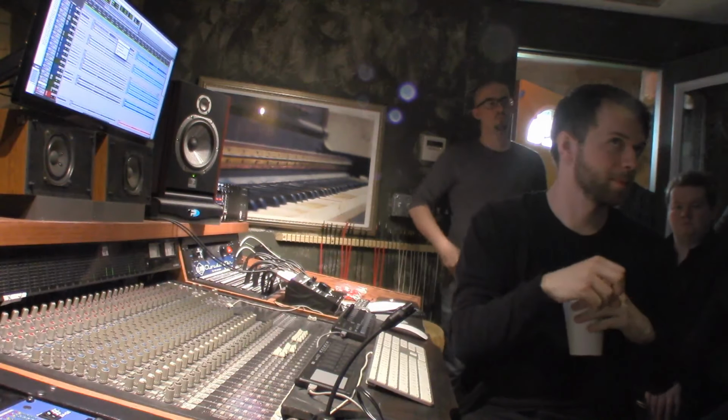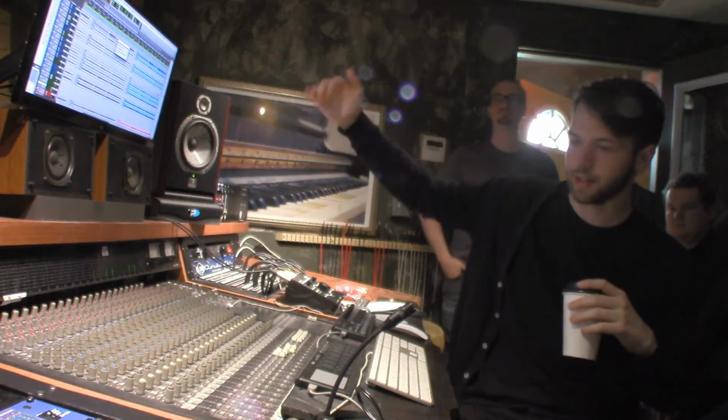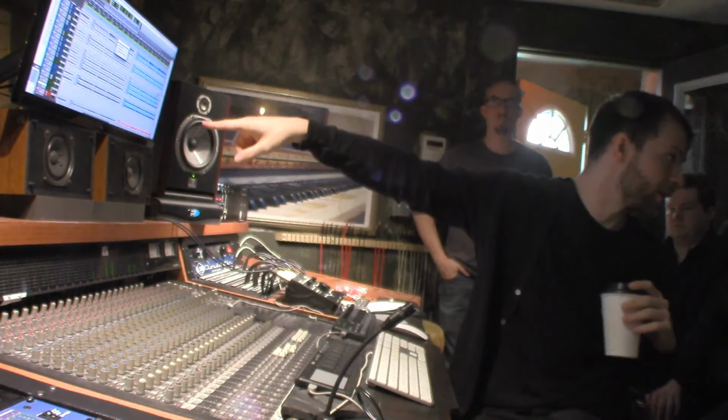Yeah, so printing just means we're running the tracks out through the outboard and we're recording them back in on 2 new tracks. Yep.